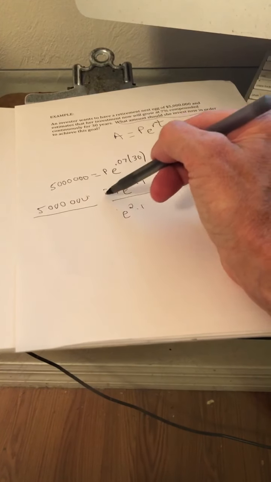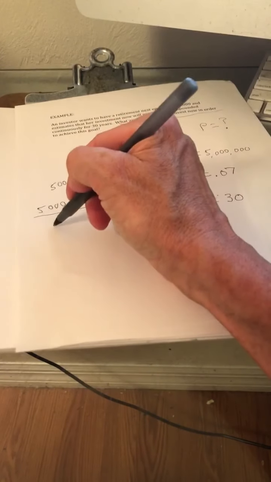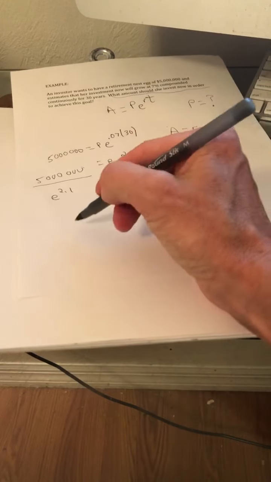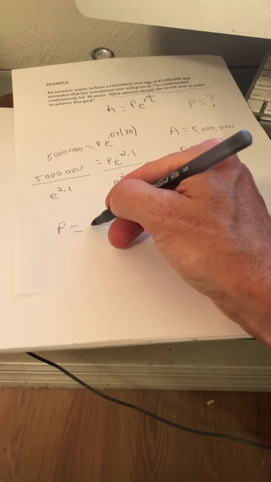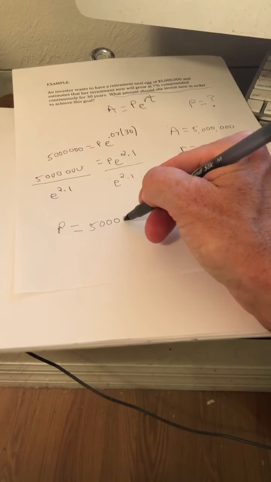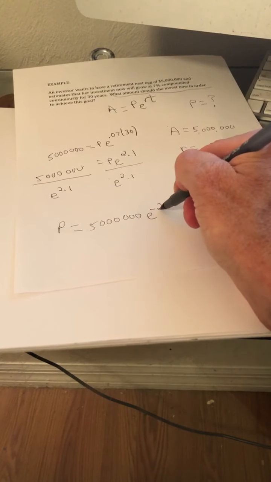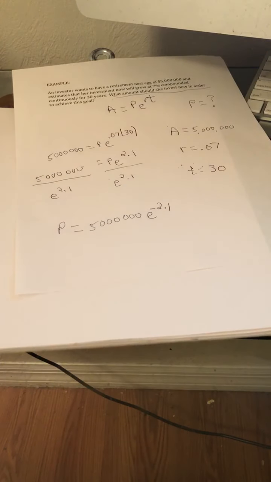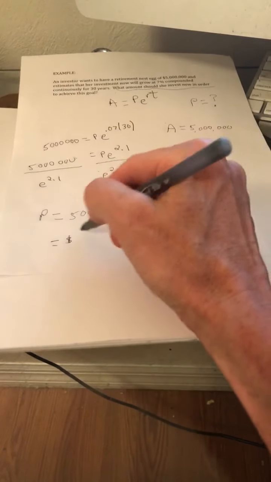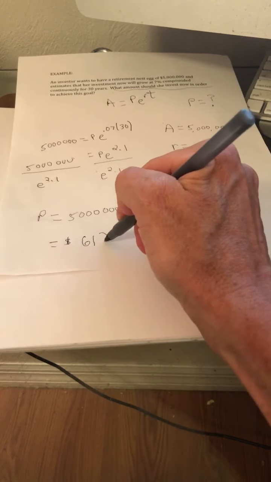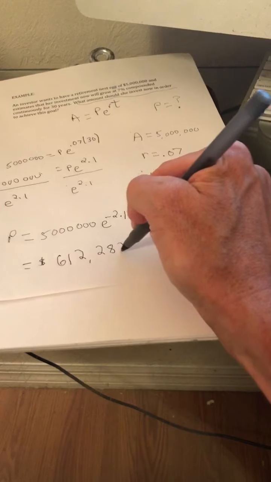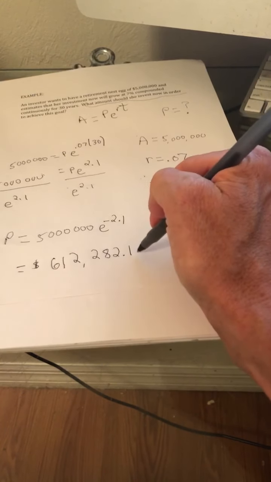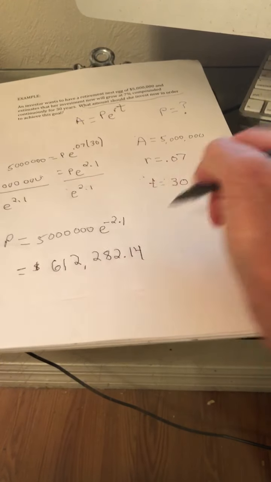So we have again 5 million equals P times e to the 2.1. So I'm dividing both sides by e to the 2.1. What that says is this: P is equal to 5 million times e to the negative 2.1. So what we end up with, using your calculator, is $612,282.14.